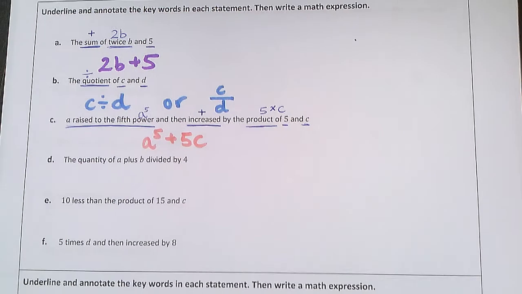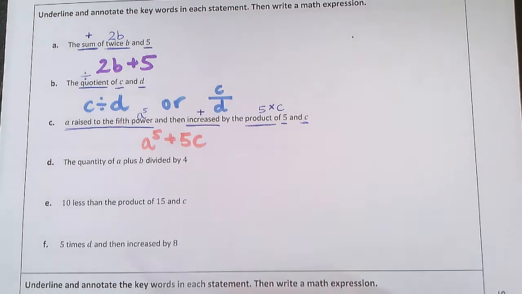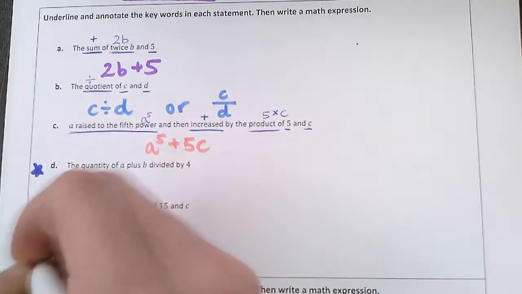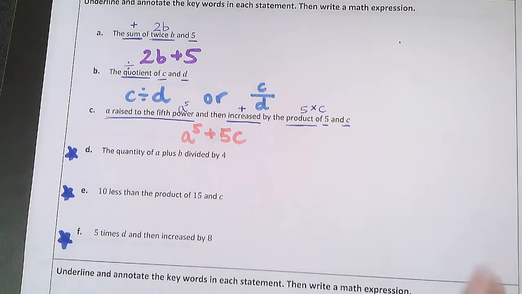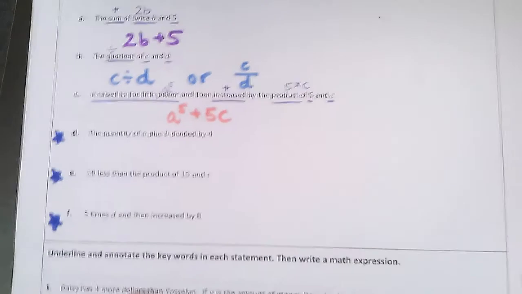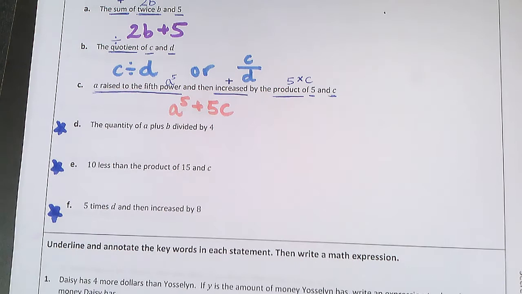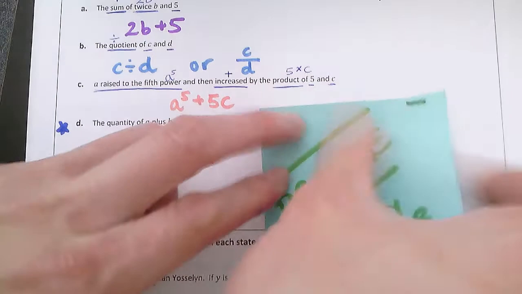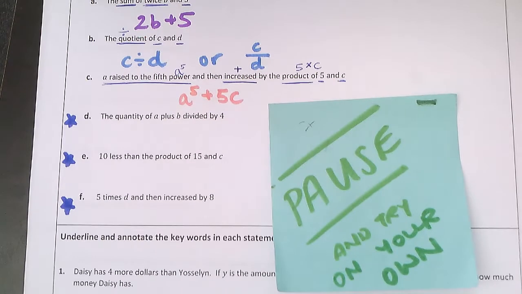Now that we've done those 3 as a class, I want you to try D, E, and F on your own. So I'm going to have you pause and try those 3 on your own. And now you are resuming the video to check your work.